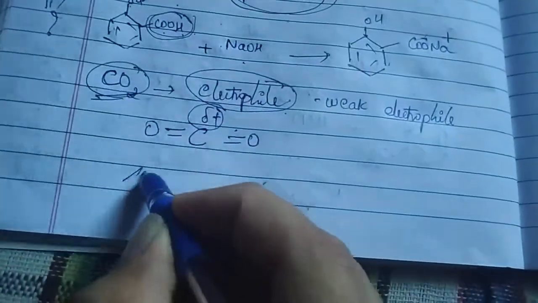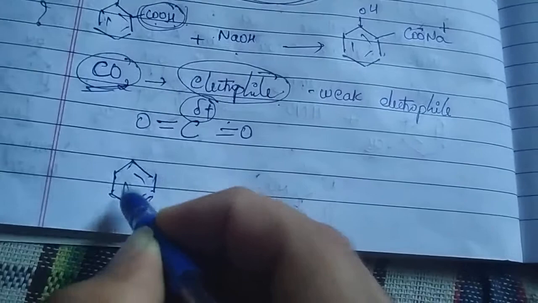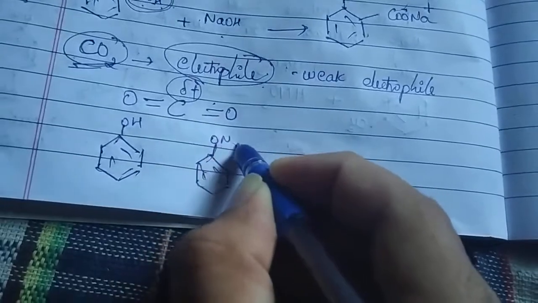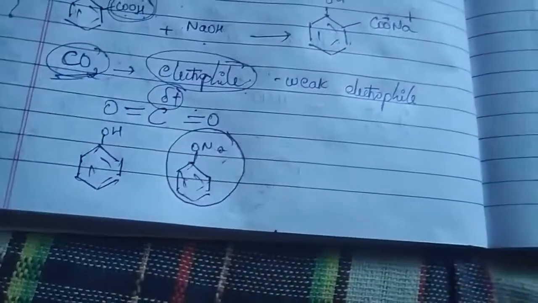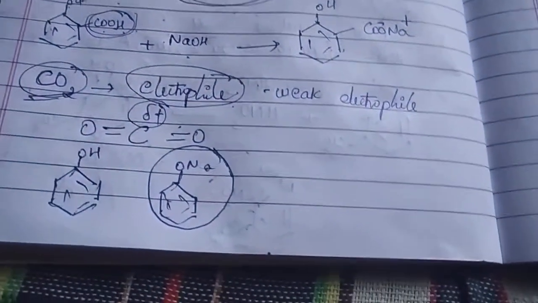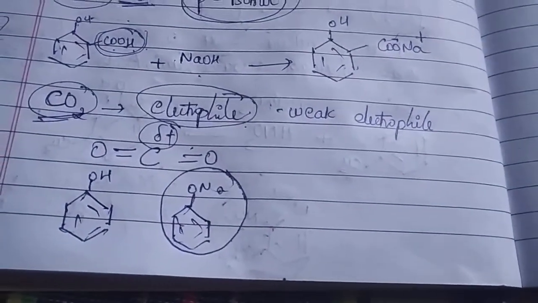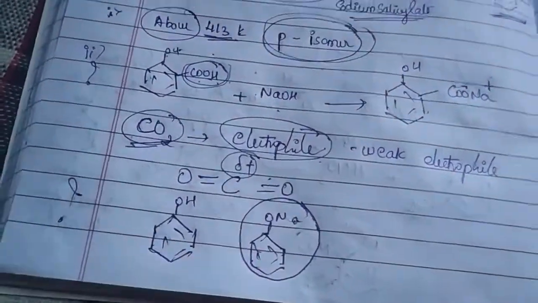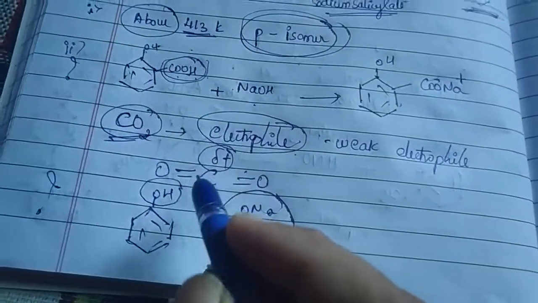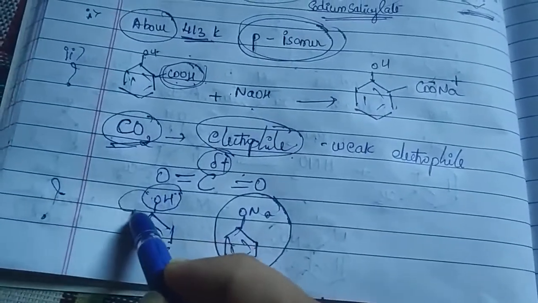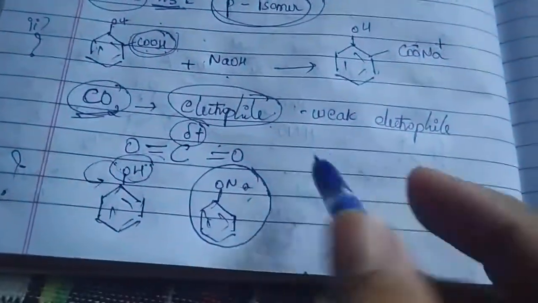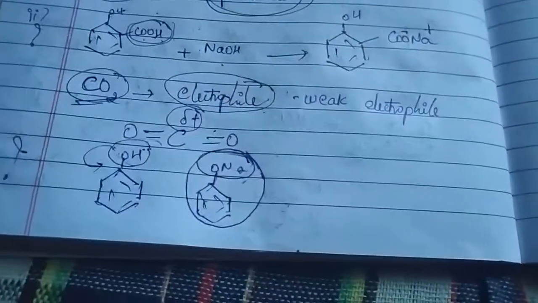And do remember, when we compare the OH and that of your ONa, remember, ONa's reactivity towards the electrophilic substitution reaction is more. I repeat, sodium phenoxide's reactivity towards the electrophilic substitution reaction is more. Once again, the question arises, why? Because the electron donating tendency of your hydroxy group is less when compared to the electron donating tendency of your ONa.